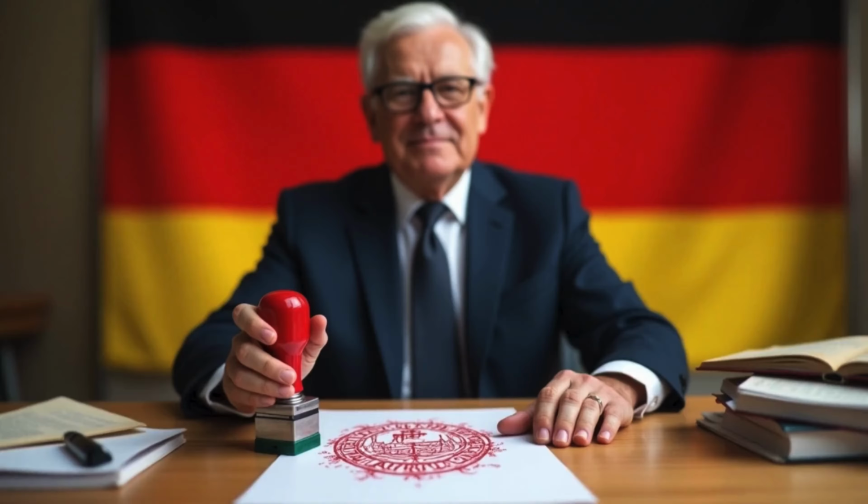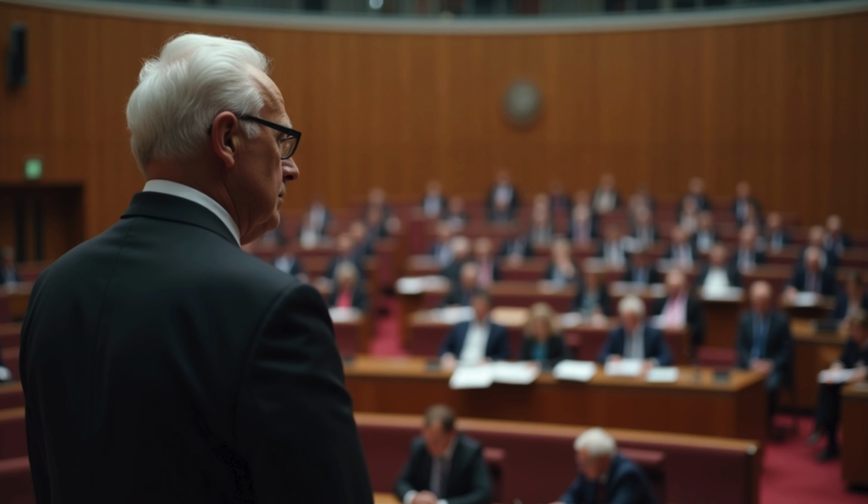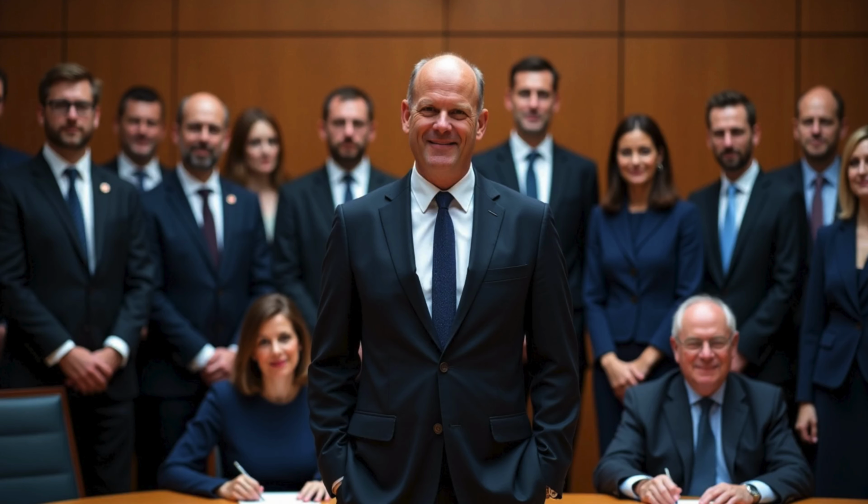The President's main job is to represent Germany both in the country and abroad. The President can help resolve political conflicts. And if the Chancellor loses a vote of confidence, the President can call for new elections. But why is the President called a rubber stamp? Because their job is mostly ceremonial and symbolic, meaning they don't have much real political power. The Chancellor, who is chosen by the Bundestag, is the one with real power.